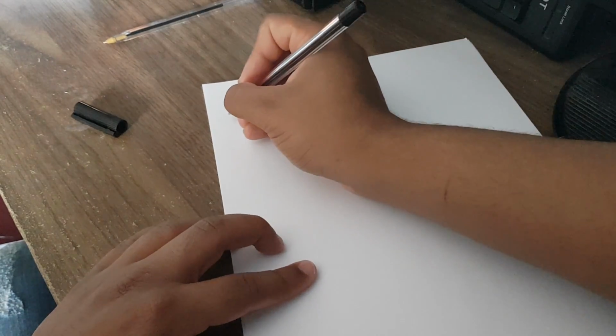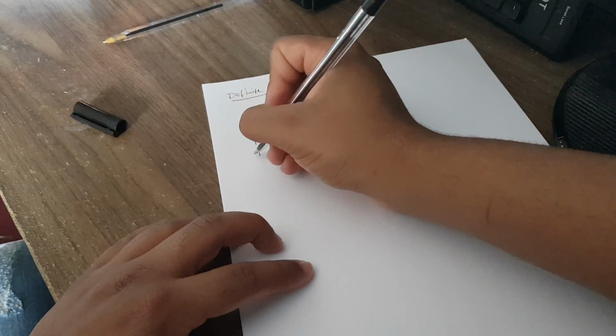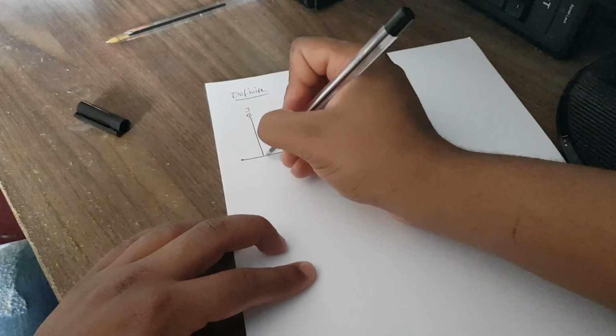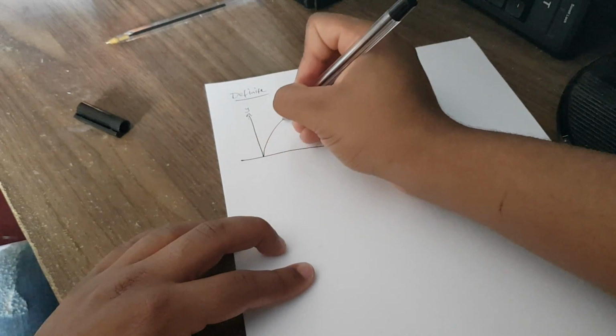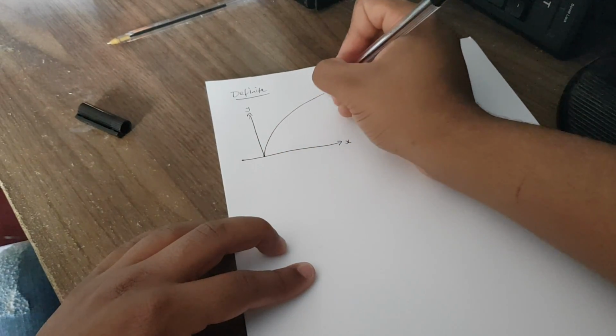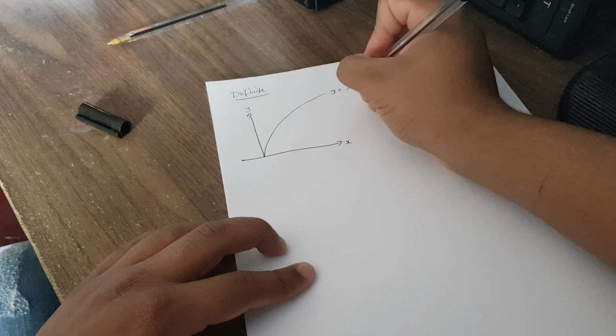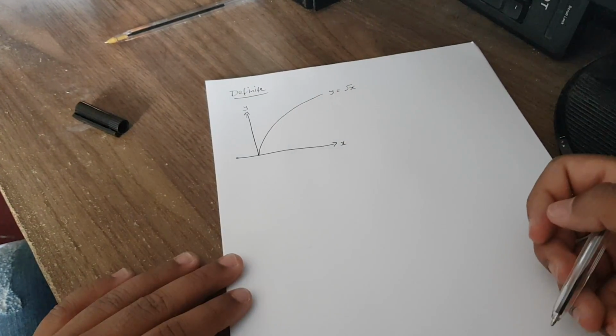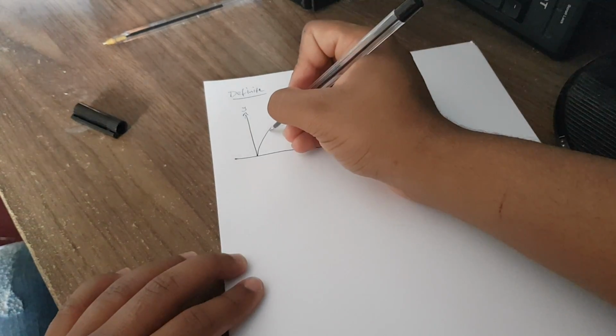So, for example, let's consider y is equal to root x. How are we going to find that?